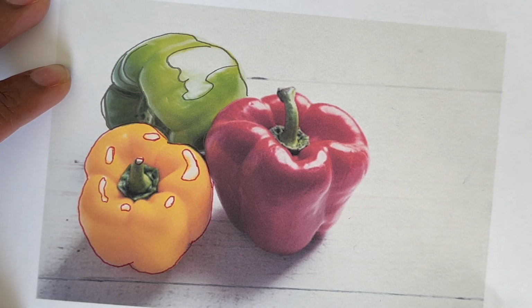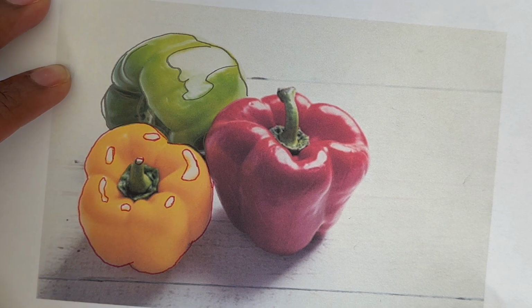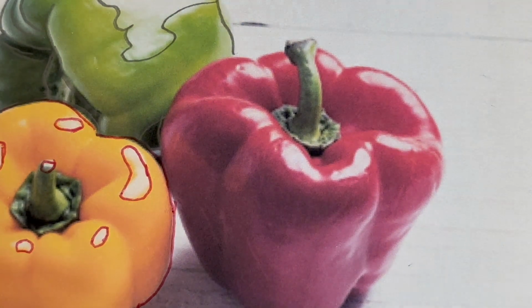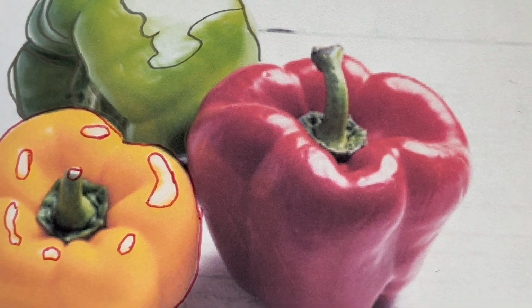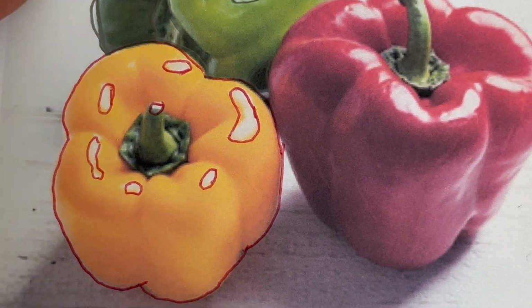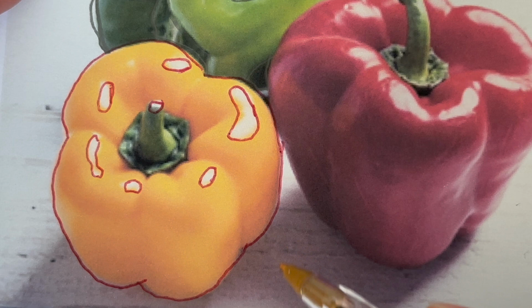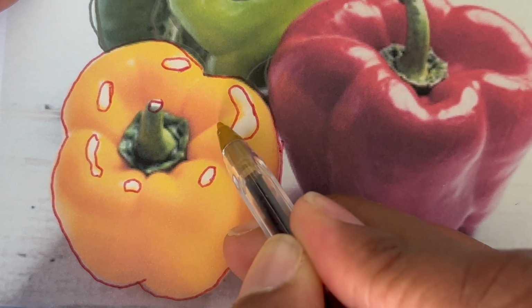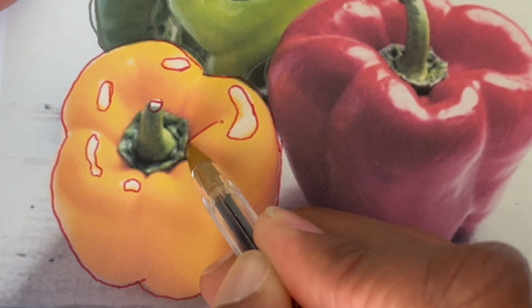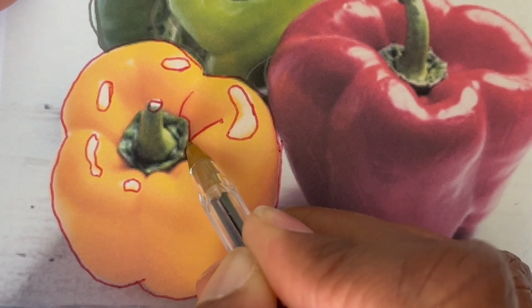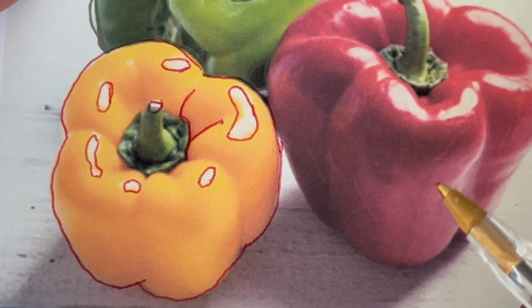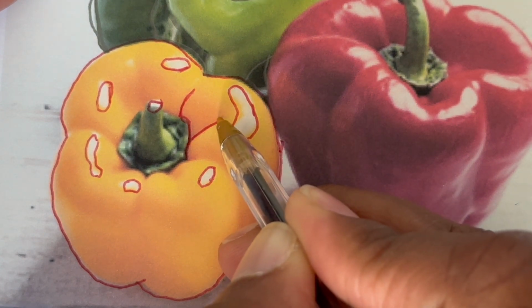My shadows are not that dark on here. My shadows aren't too dark on this bell pepper, but I still can see them. Here is a shape right there. There's a shape for my shadows.